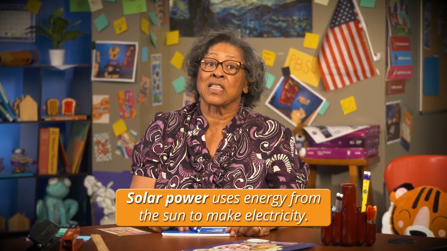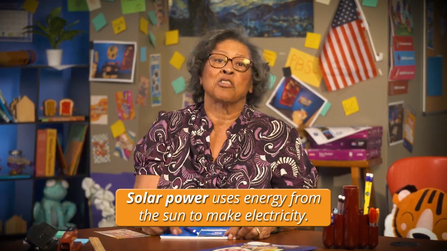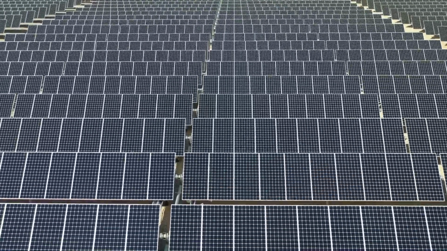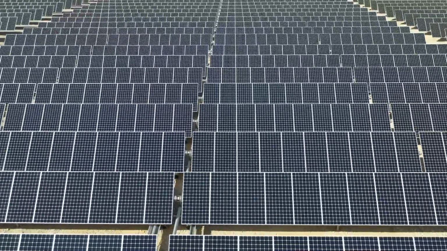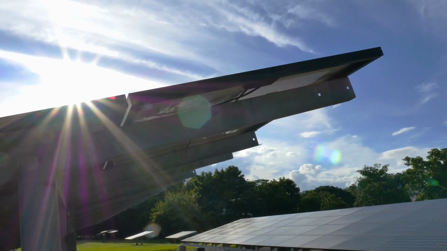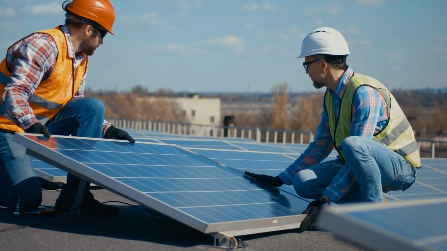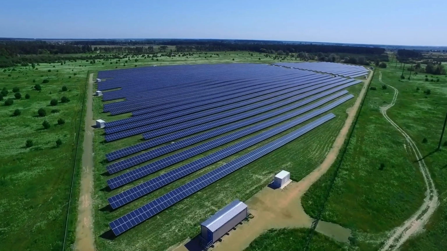Now, what is solar power? Solar power uses energy from the sun to make electricity. Solar panels are big, flat boards made of special materials that collect sunlight and turn it into power. We can put solar panels on rooftops or in open spaces like fields.